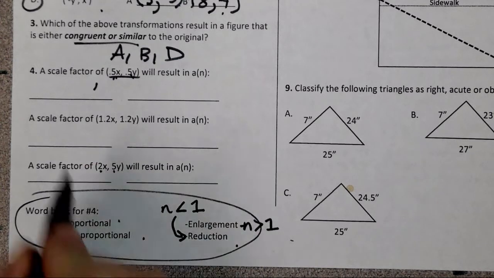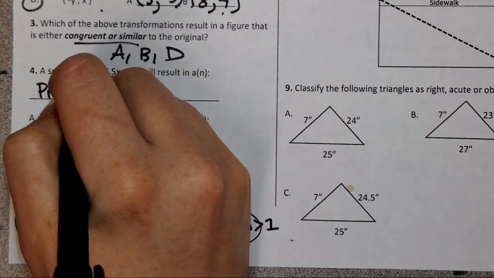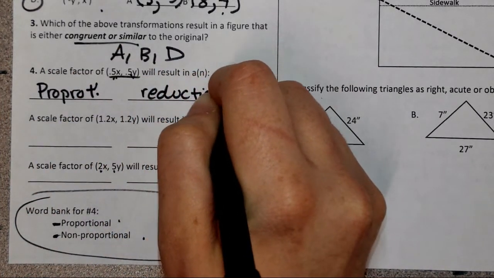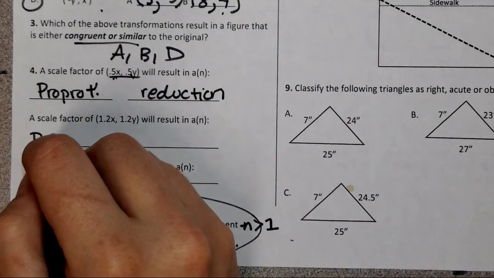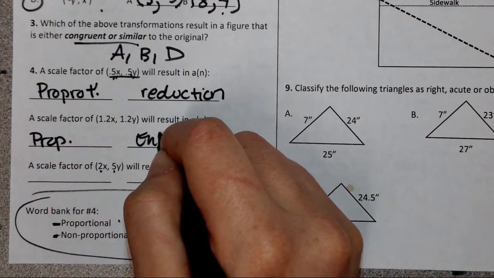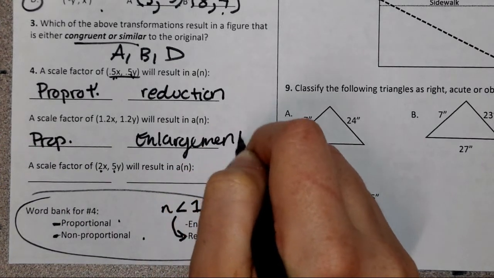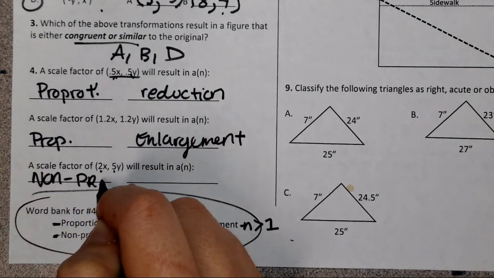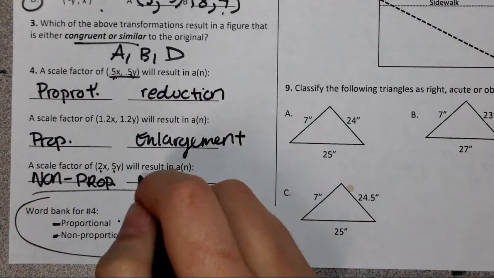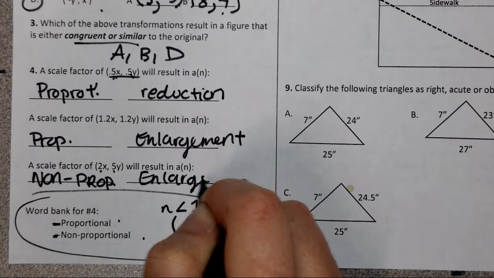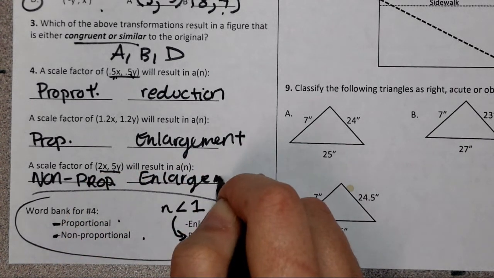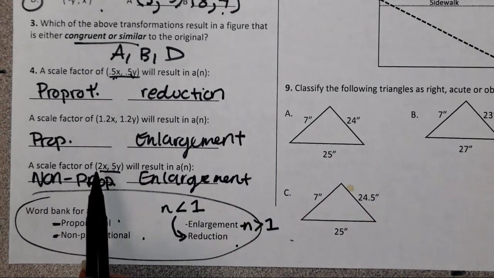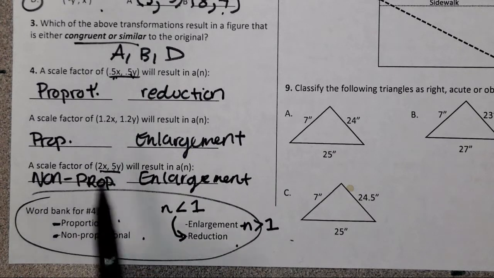Okay. So this one is a proportional reduction. This one is a proportional enlargement. And this one is a non-proportional enlargement, because they're both getting multiplied by something greater than 1. But non-proportional because they're different. 2x, 5y, different.